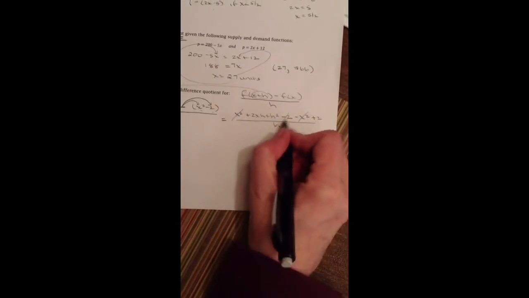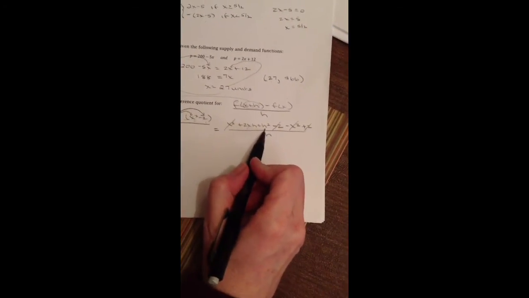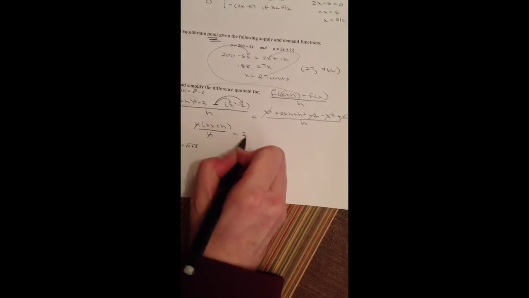If you do this correctly, any terms that do not have an h in the numerator will add to 0, like this x squared and that negative x squared, this negative 2 and that positive 2. So what's left in the numerator, both terms will have an h. You're going to factor it out so that you can divide it out with the h on the bottom. And the final answer is 2x plus h.